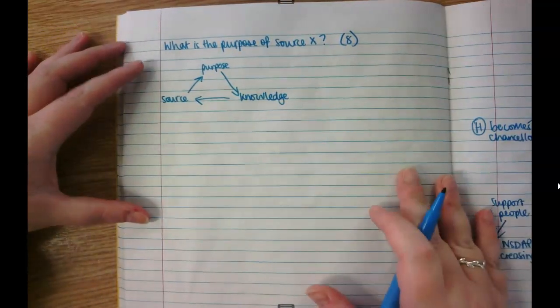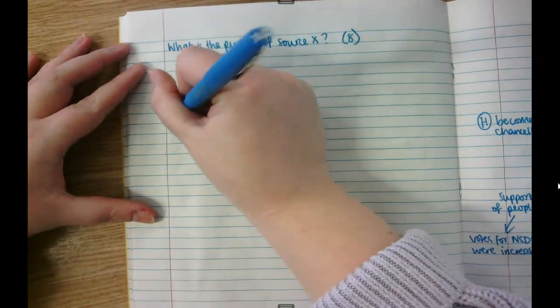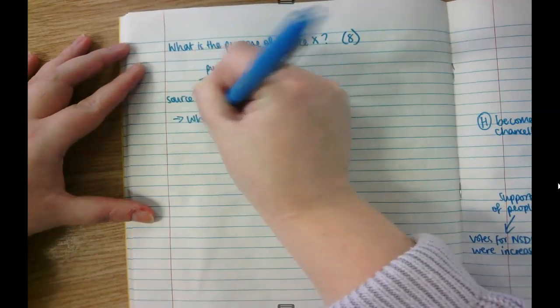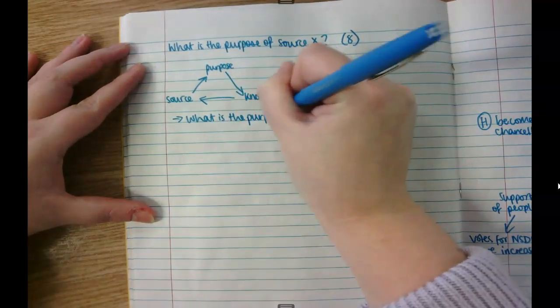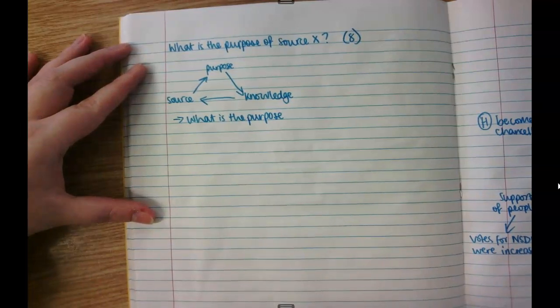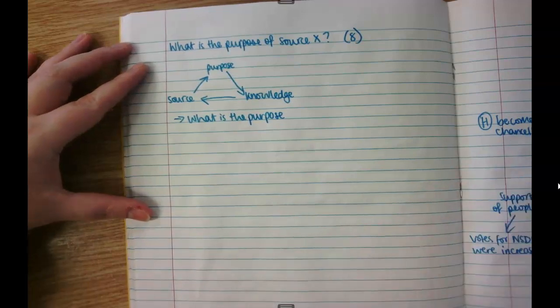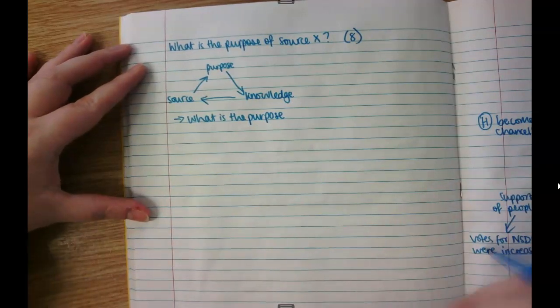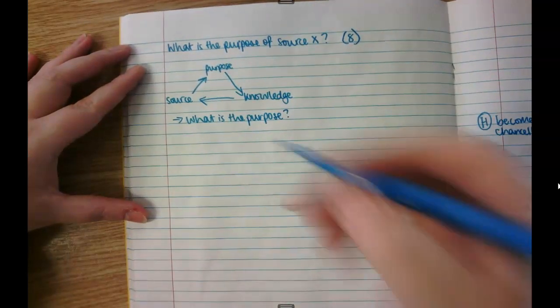So I would be approaching this question by telling me what is the purpose of the source. And remember, purpose is not trying to show something. It may show something, but that is in order to do what? So if it's trying to show Hitler in a particular way, then what is it expecting people to do as a result of that? So you're going to tell me what is the purpose of the source.